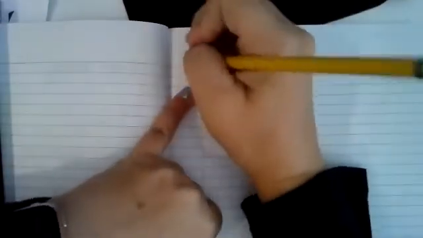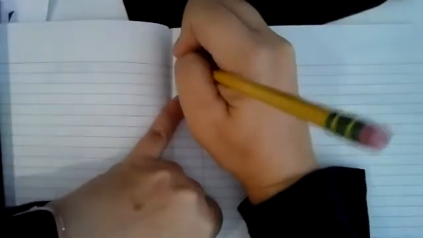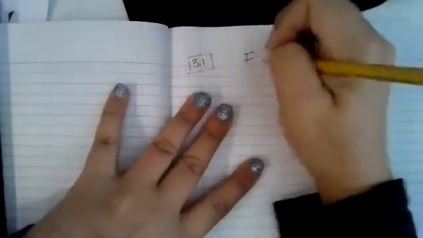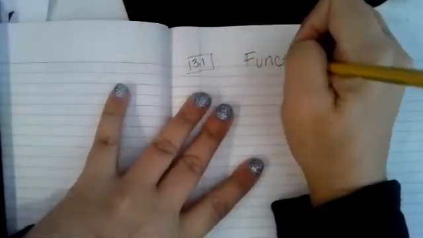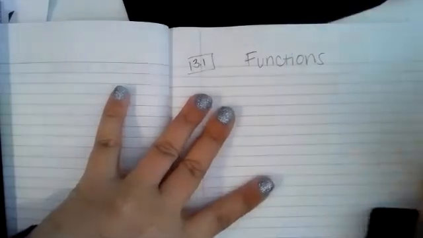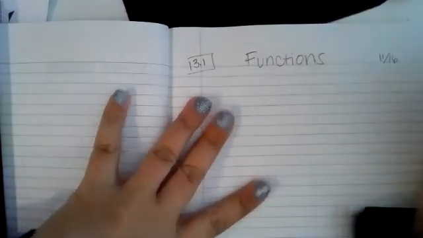Okay, so today what we are going to do is learn about functions. This goes with section 3.1 in our book, and this is going to be functions. And today is the 16th.